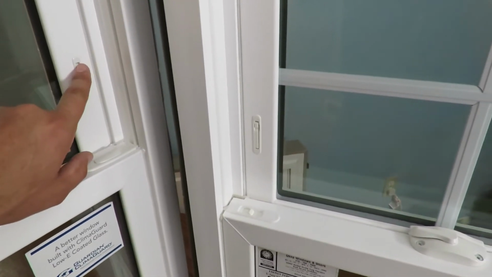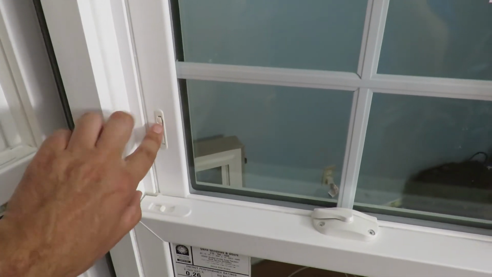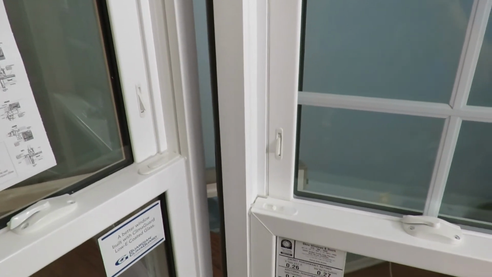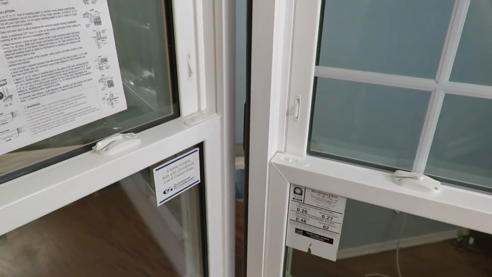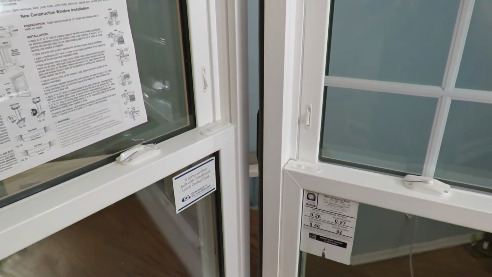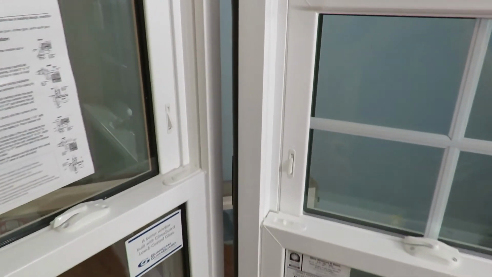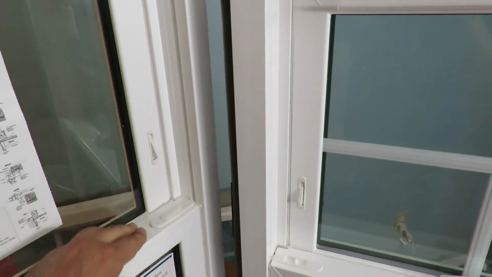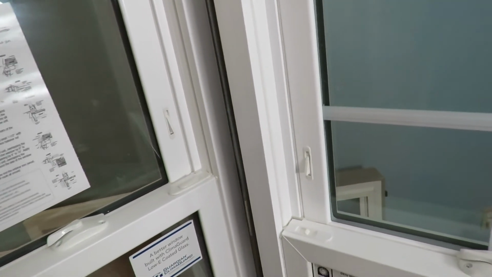The night latch is pretty much the same on both windows, nothing different about that. The locks are the same as well, low recessed, beautiful locks. It's the same nice feature, as well as the balance covers on OKNA Insul-Tec and OKNA Precision-Weld, beautiful, nice balance covers.